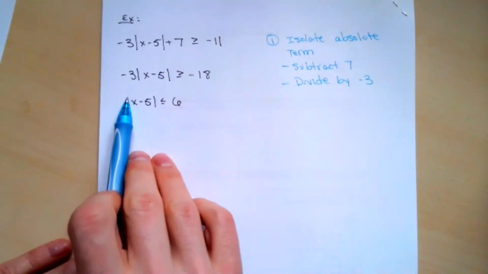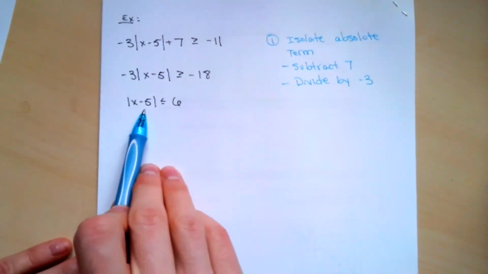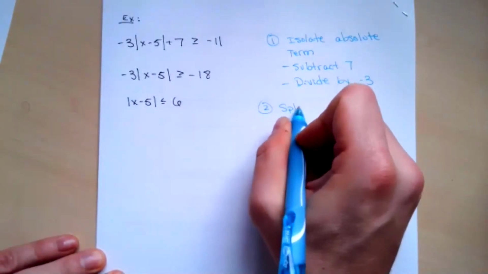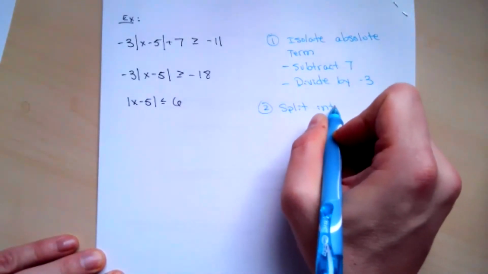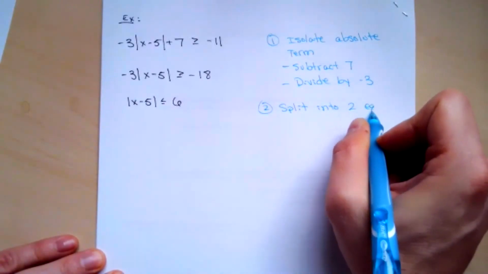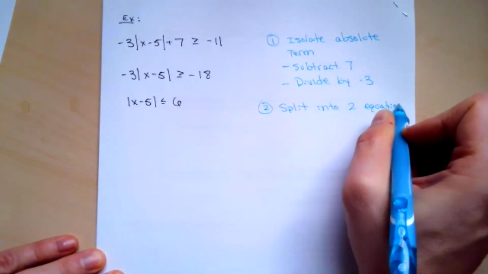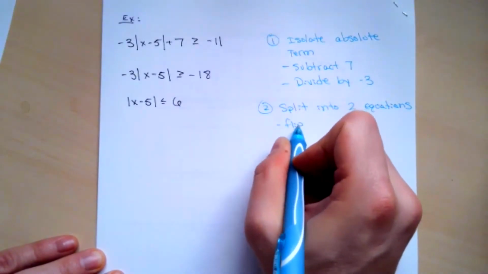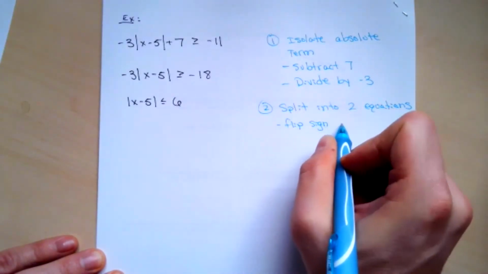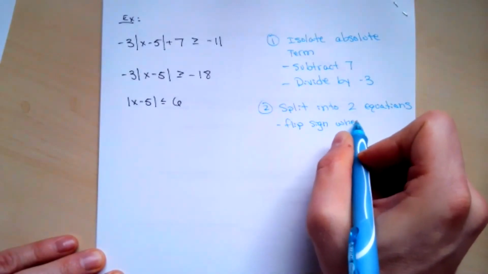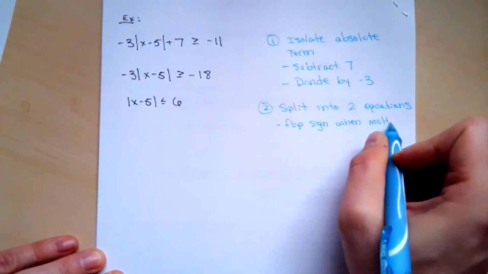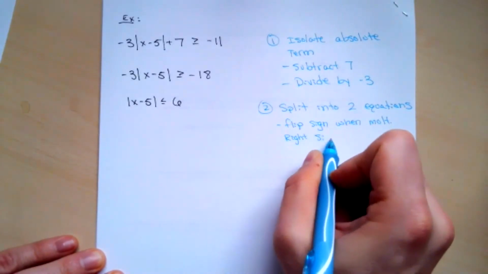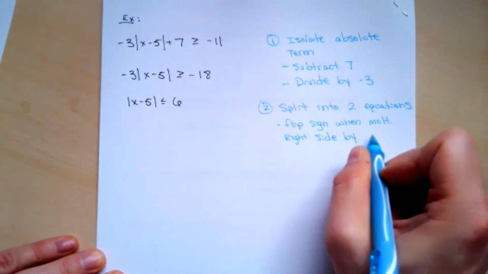Once we've isolated an absolute value term on one side of the inequality, we want to split into 2 equations. And of course, we want to flip the sign when we multiply the right side by a negative.